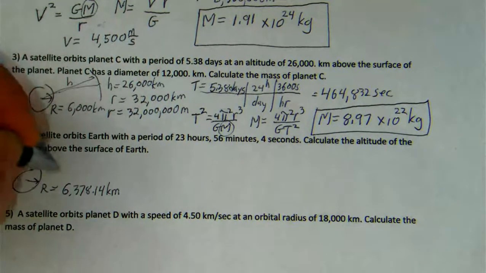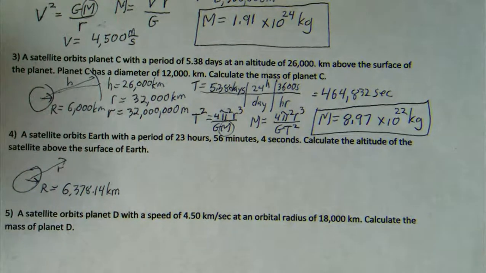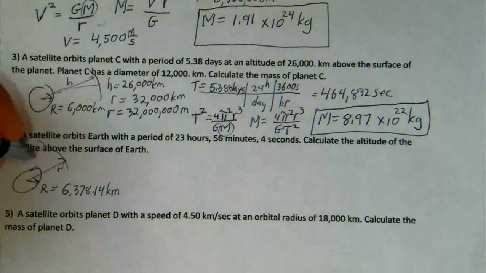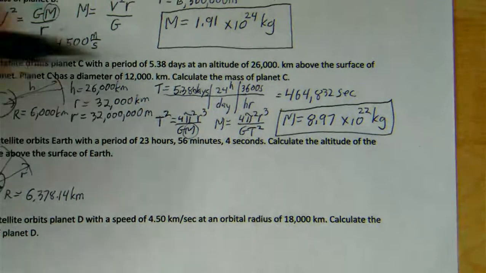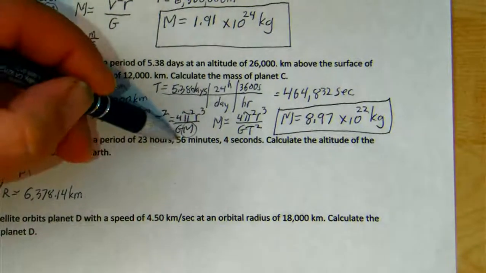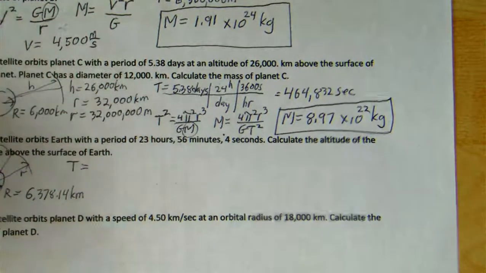We're to solve for the altitude. So we're going to first calculate the orbit radius and then subtract the Earth's radius from the orbit radius to figure out the altitude above the surface of the Earth. If the period is 23 hours, 56 minutes, 4 seconds, you need to convert that all into seconds.